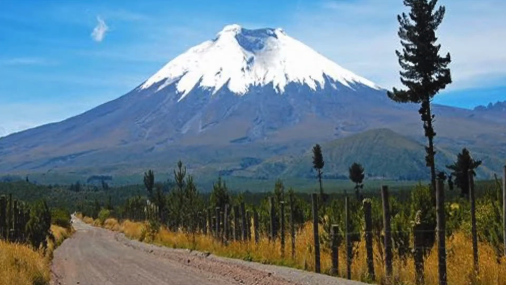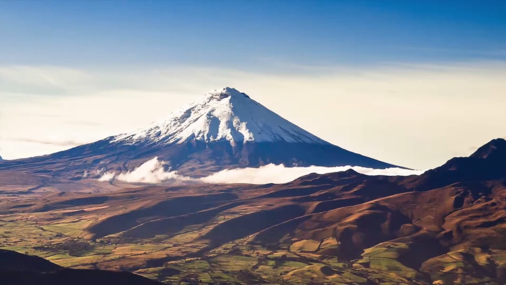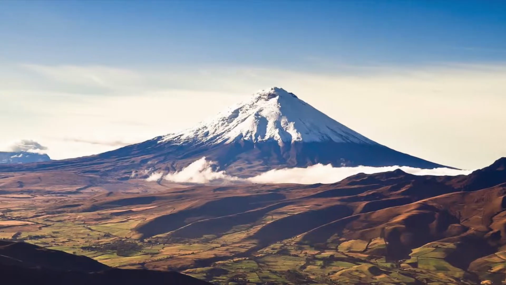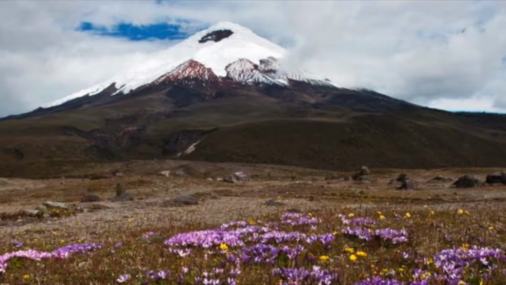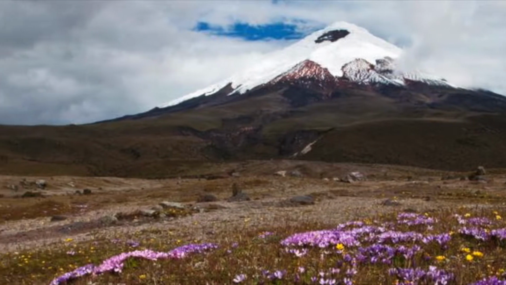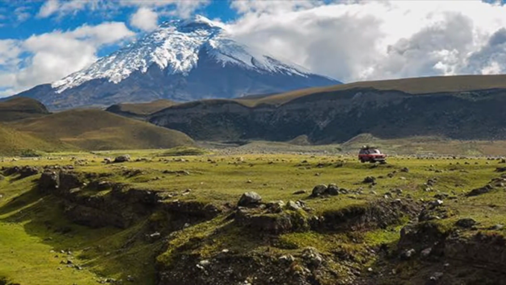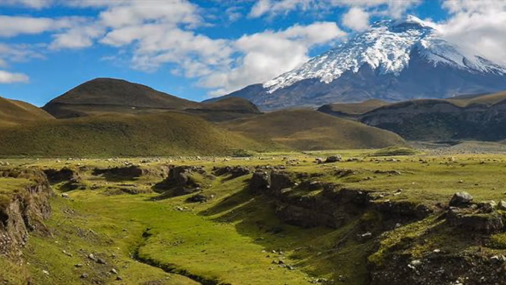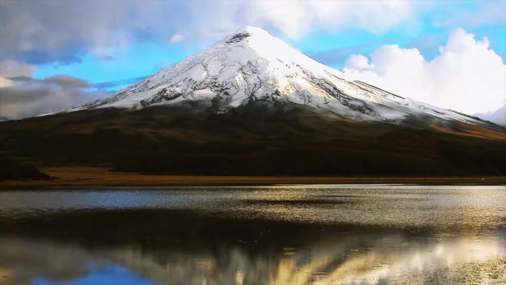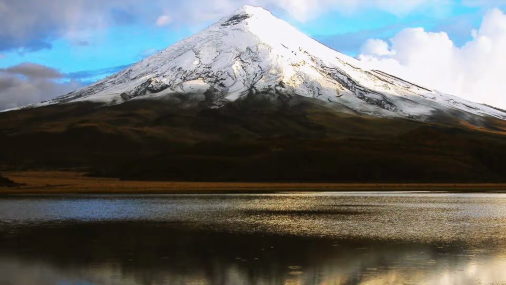The Cotopaxi National Park. It is a protected area in Ecuador, roughly 50 kilometers south of Quito. The Cotopaxi volcano that lends its name to the park is located within its boundaries, together with two others. The Cotopaxi is among the highest active volcanoes in the world, and its last eruption took place in 1904.